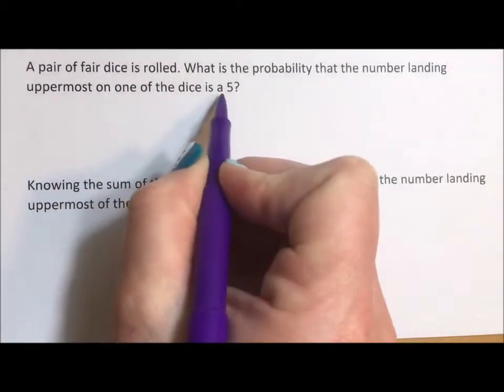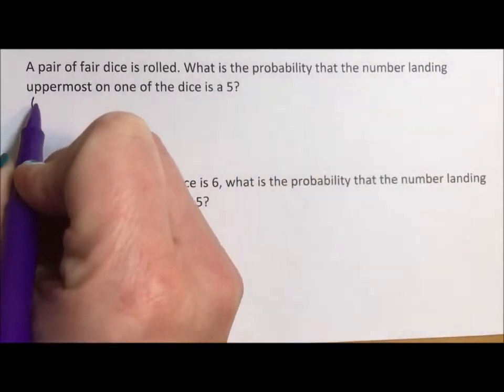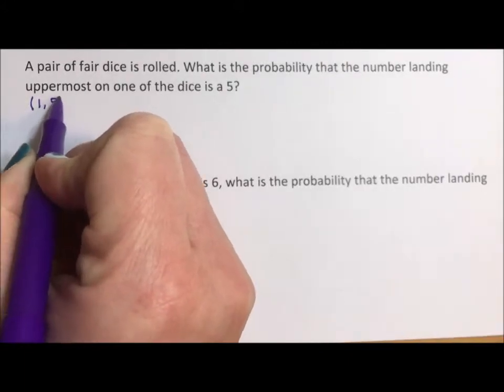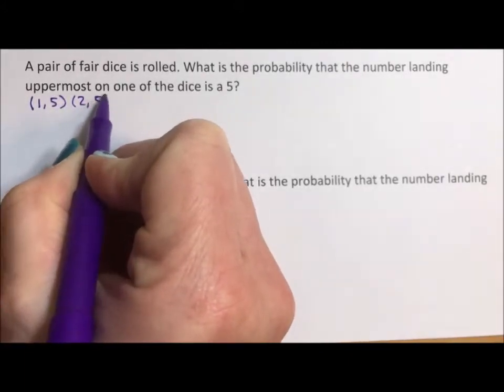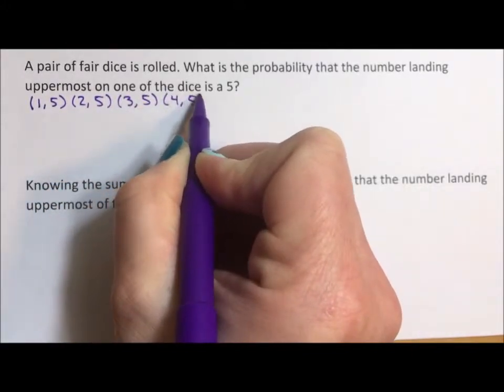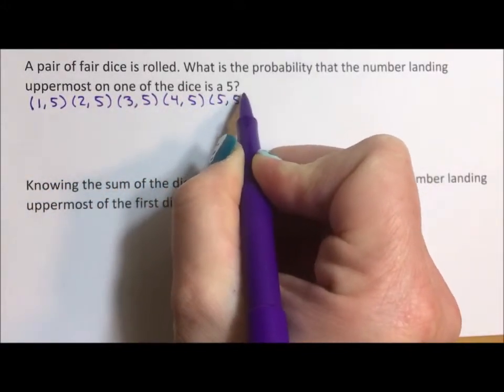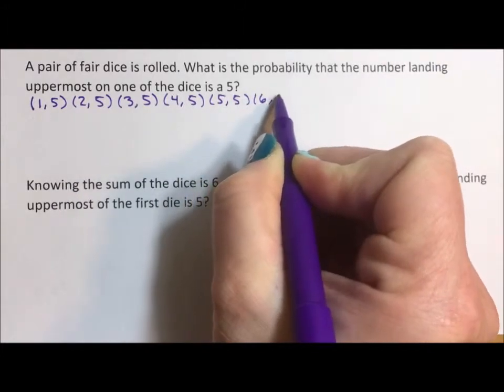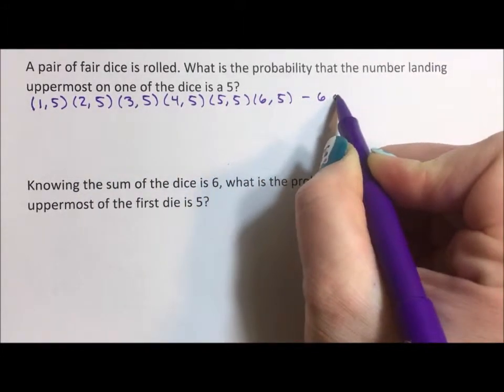Okay, so you could roll a 1 and a 5, a 2 and a 5, a 3 and a 5, a 4 and a 5, a 5 and a 5, or a 6 and a 5. That's 6 options.